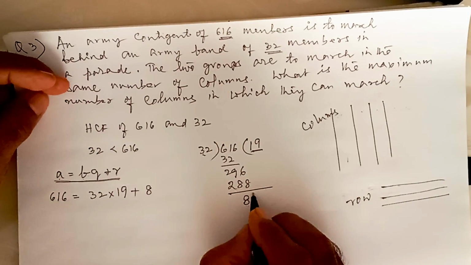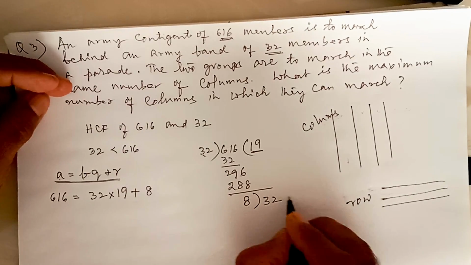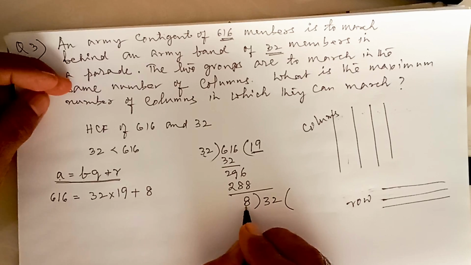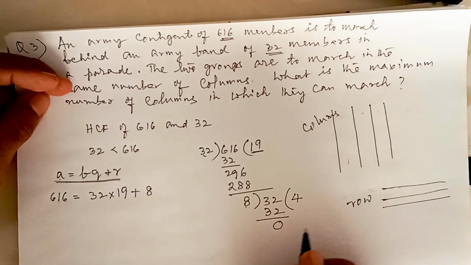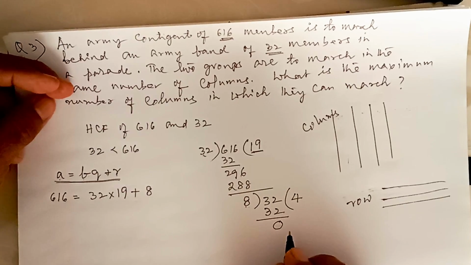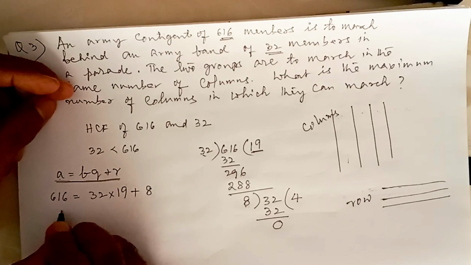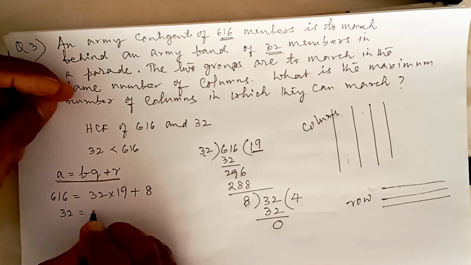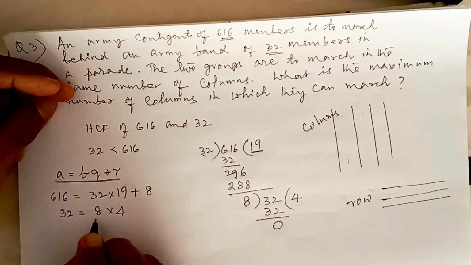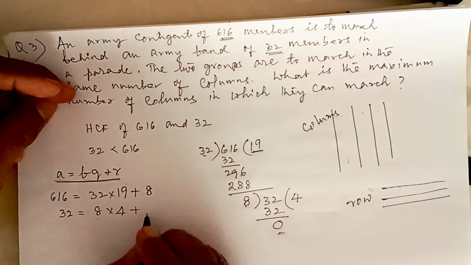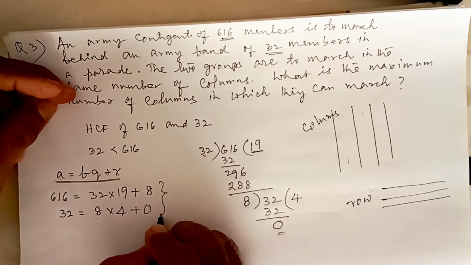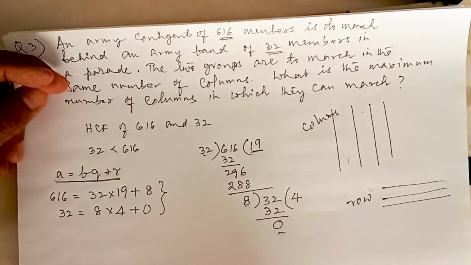What do we do? We take 32 as the dividend here and 8 as the divisor. As you know, it goes 4 times. 8 fours are 32, you get 0 as the remainder. We got 0 as a remainder. Therefore, we have come to the end of the calculation. We write here 32 is equal to 8 into 4, divisor into quotient, plus R. R is 0. These are the steps we have to write down to show the correct answer.